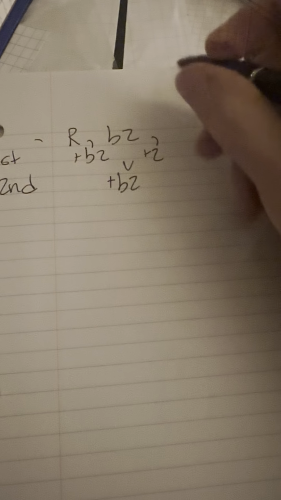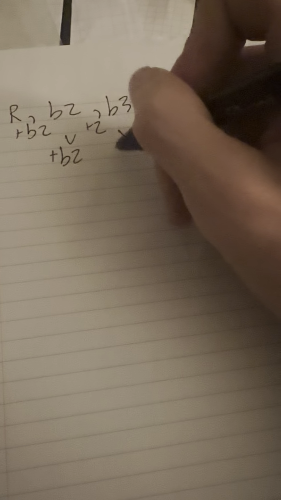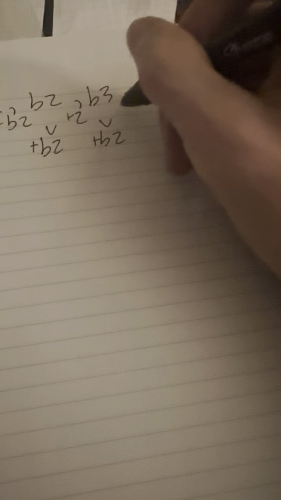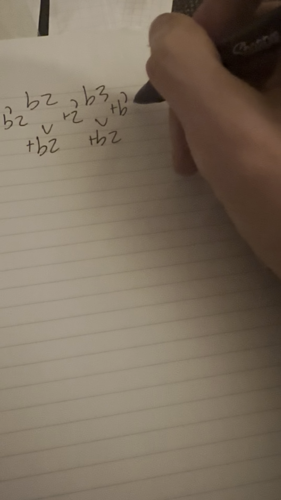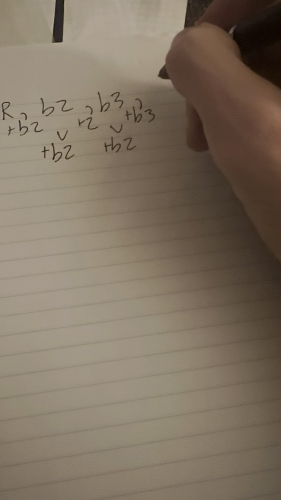So if we add a flat second to a flat second, that's going to give us just a second. And so a second away from the flat second is going to be the flat third. A flat third away from a flat third is going to be a flat fifth.